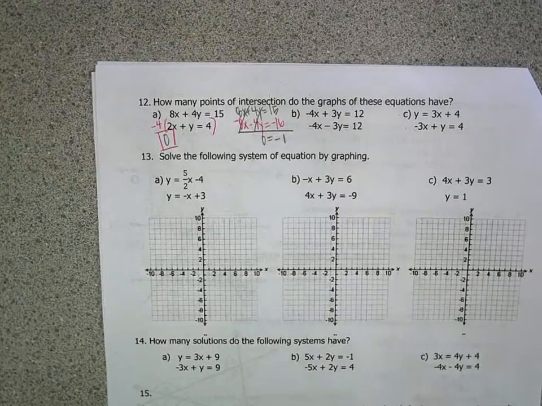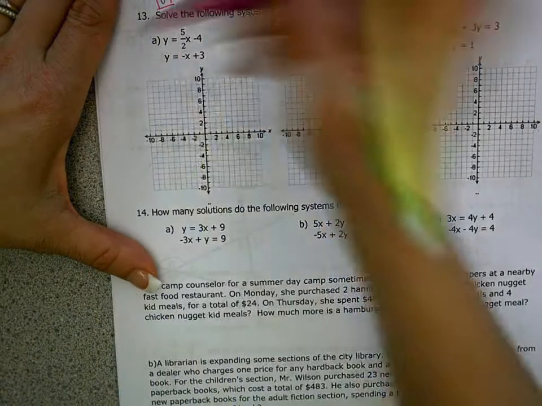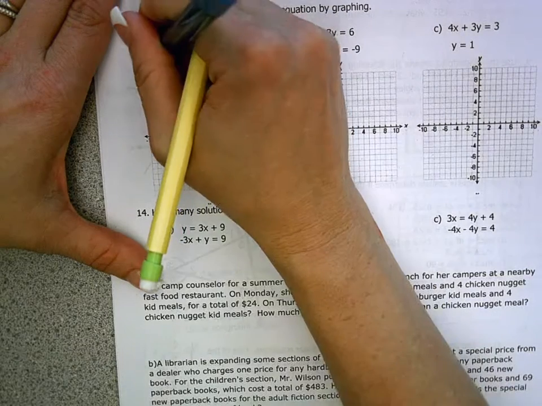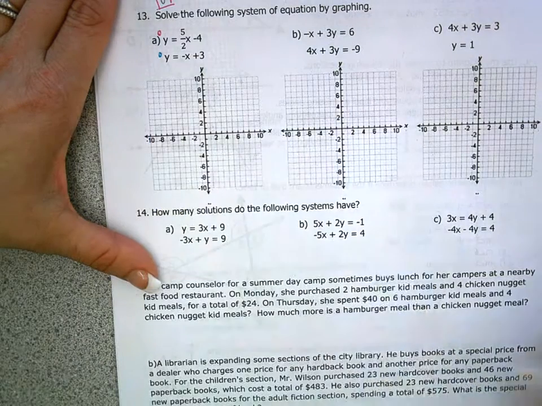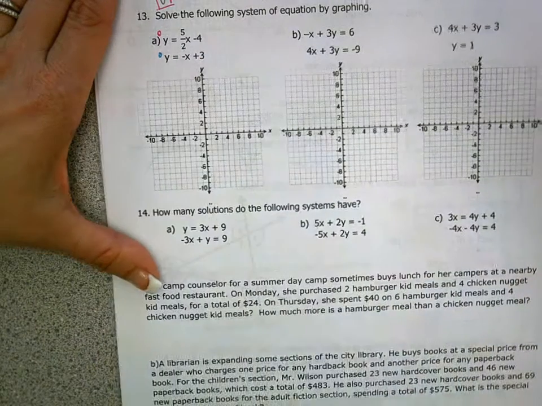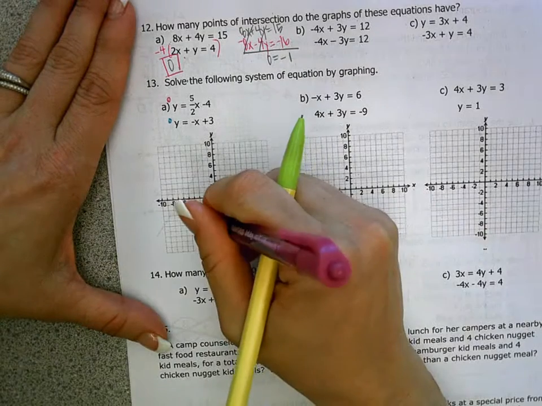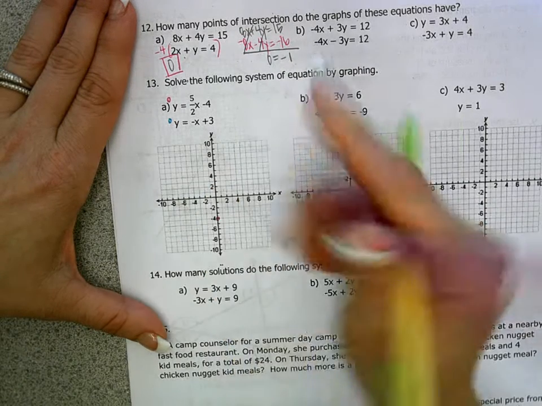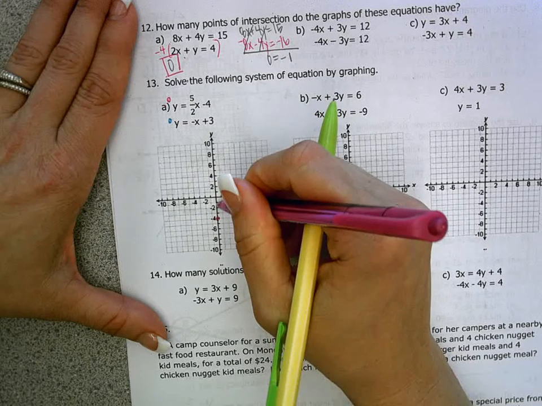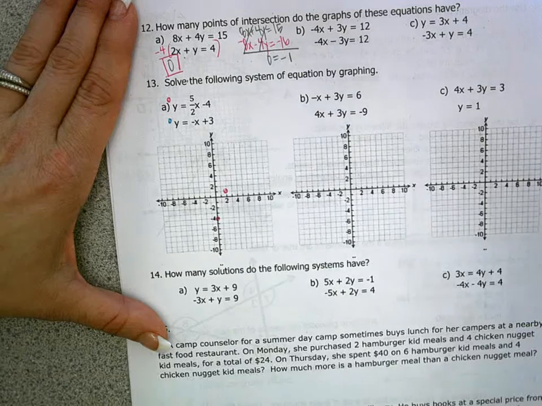On number 13, solve by graphing. So we first want to graph, so we're going to graph in 2 different colors. Or if you don't graph in 2 different colors, make sure that you're at least labeling which one is which. Okay, so here, for the first one, start at -4. Your y-intercept is at -4, so start at -4. Then we're going to move up 5 over 2. So up 1, 2, 3, 4, 5, over 2. Okay, up 5 over 2.